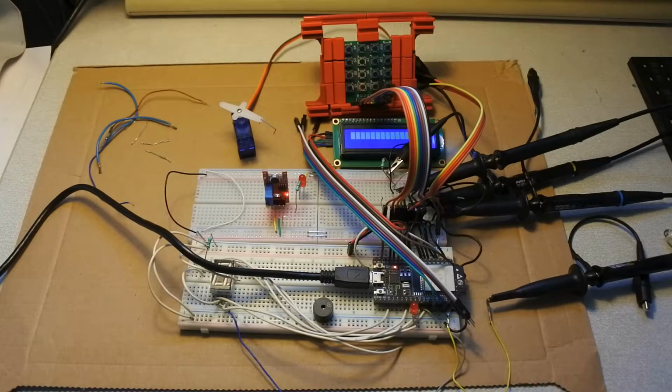Welcome to another video episode on my ESP32, right here, which is an Internet of Things device with a lot of options, currently programmed in AVRC.